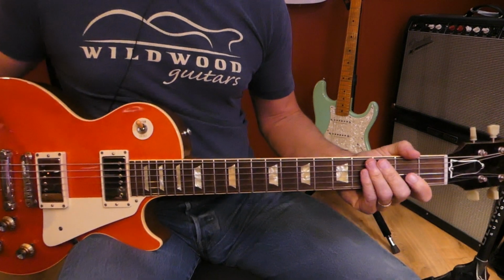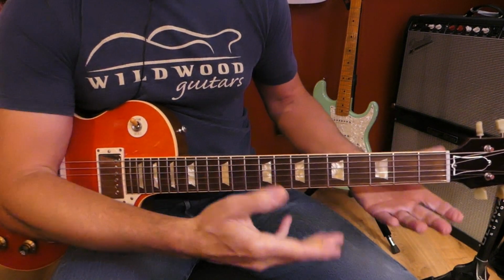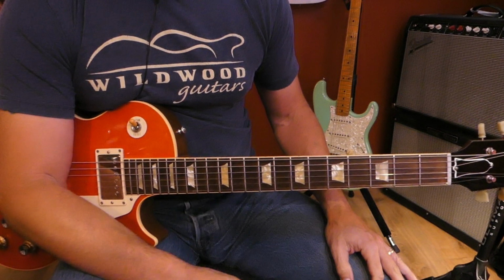Okay, I'm going to give you one more example. That's all diatonic sixths in the key of A. Now I'm going to give you one example over a blues progression.